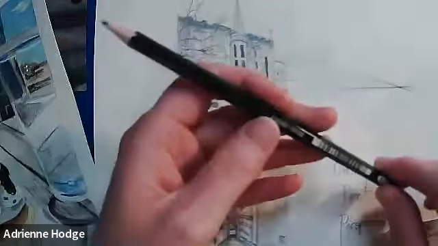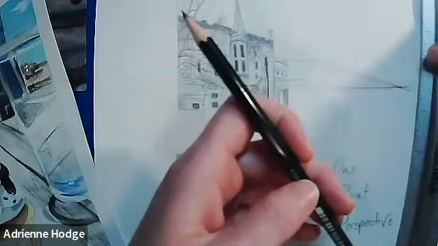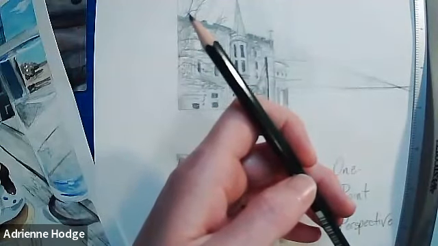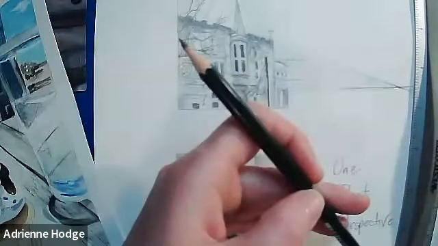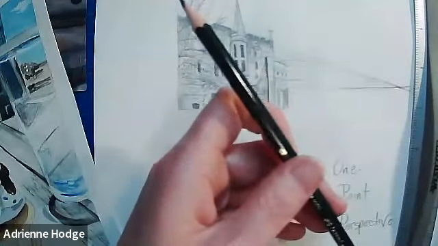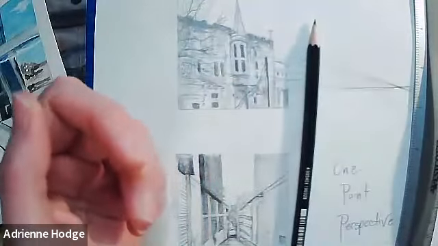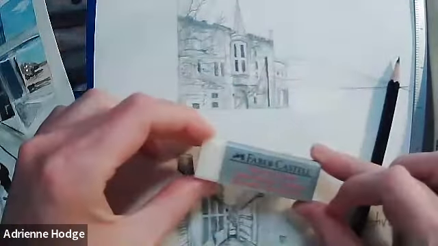I'm going to be using Faber-Castell pencils. I've got this little 6 pencil set here. You can also use any sketching pencils that you prefer. You could even use a mechanical pencil for what we're doing tonight, that would be fine, but I've got this little 6 set. I always use a little bit darker pencil on screen than the pencil that I want you to use, but I'll get to that in just a moment.